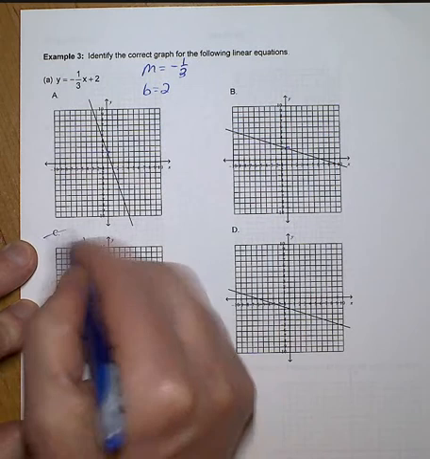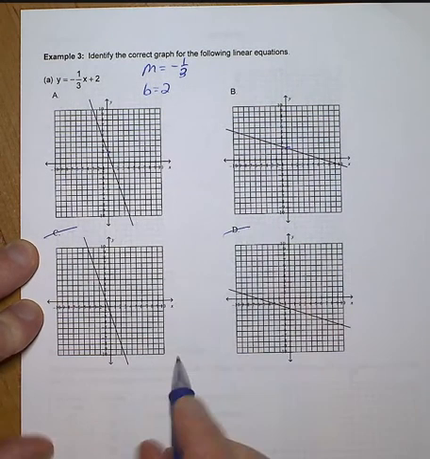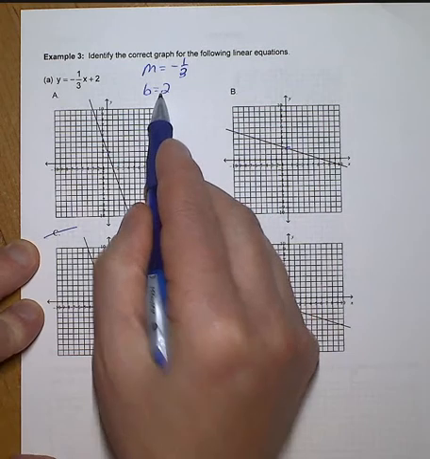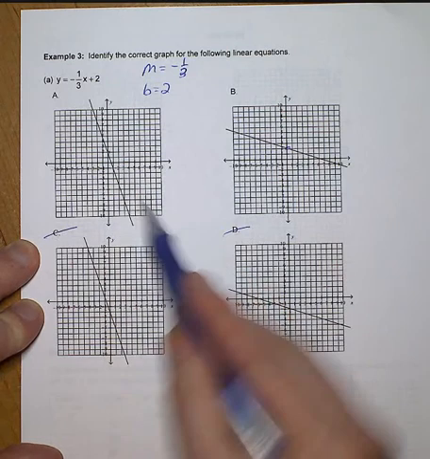Can't be that one. This one, the y-intercept's down here. It can't be that one, just by knowing the y-intercept. It's where the line crosses the y-axis. Crosses 2, 2. It's between these two. They're both downhill, so they're both negative slopes.